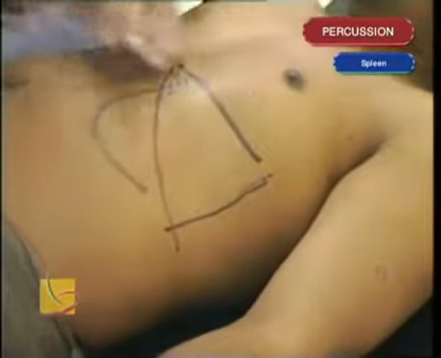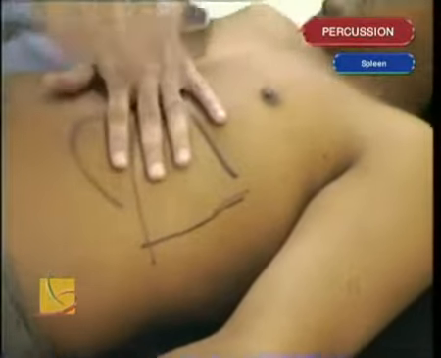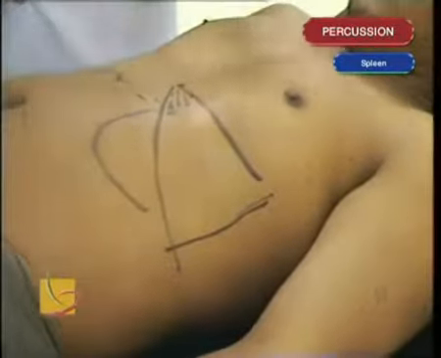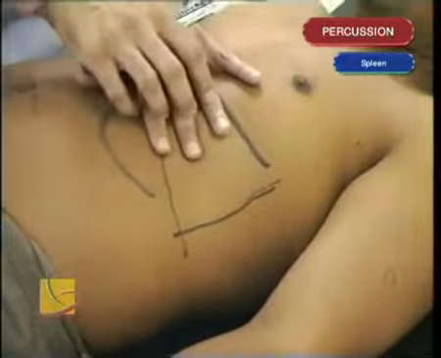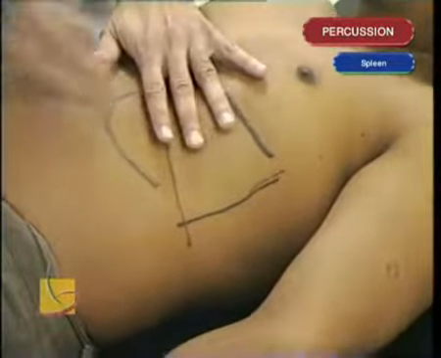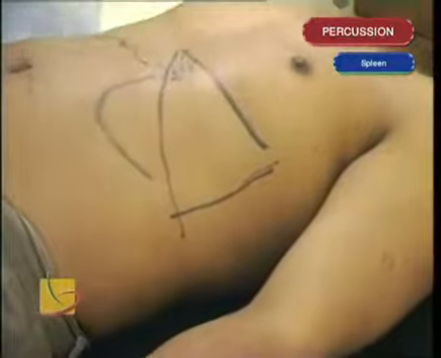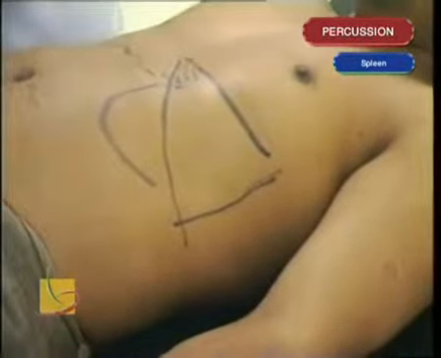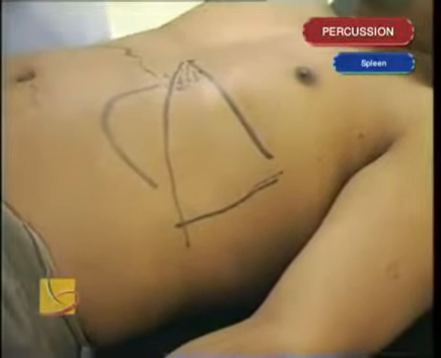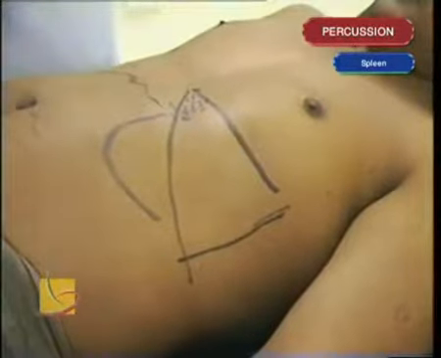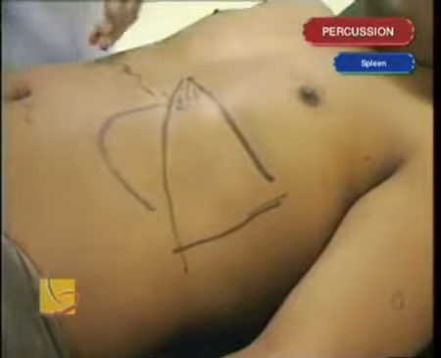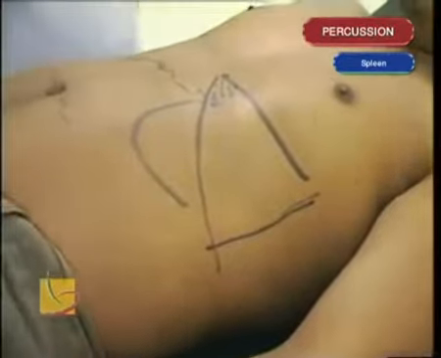If the Traube's area is tympanic and hyperresonant, this means that what you feel here is probably not the spleen, because if it is the spleen, that Traube's area should, in almost all cases, be dull. So dullness in Traube's area is a very important sign when you perform abdominal examination.